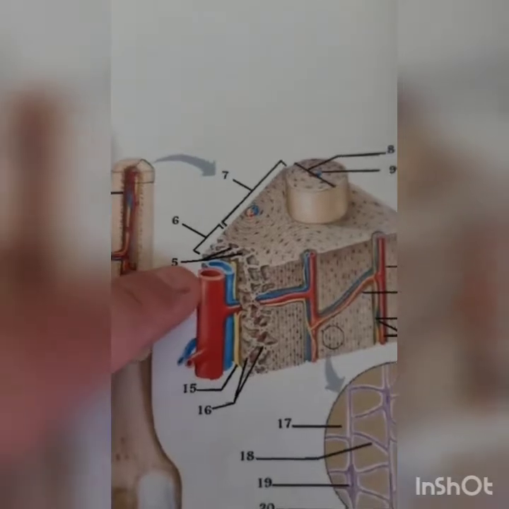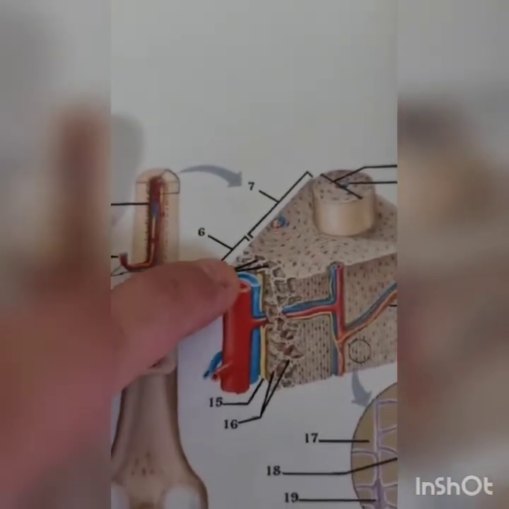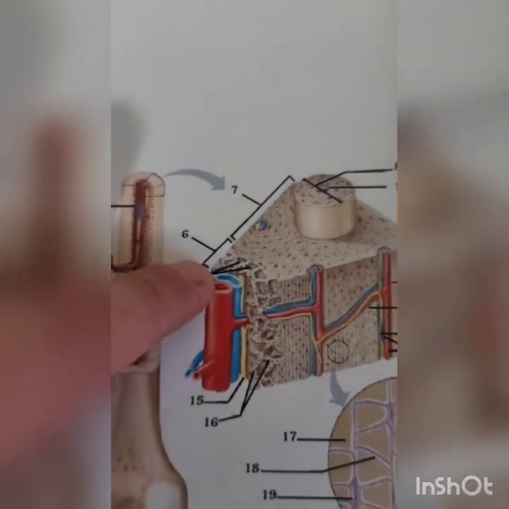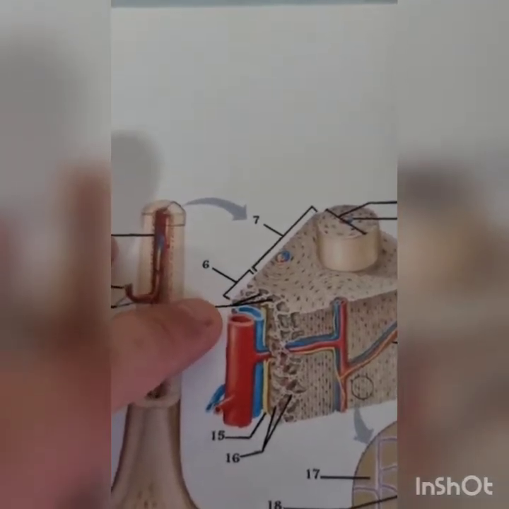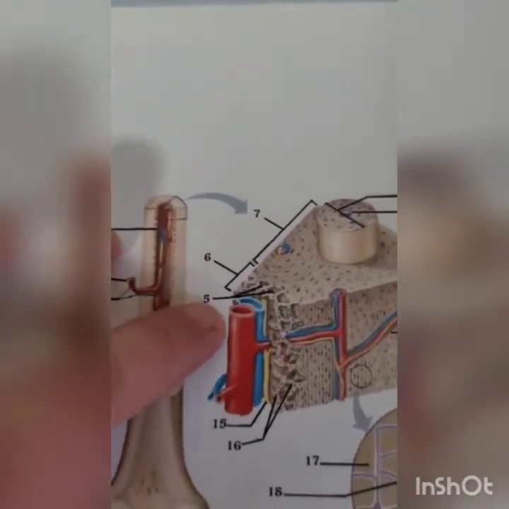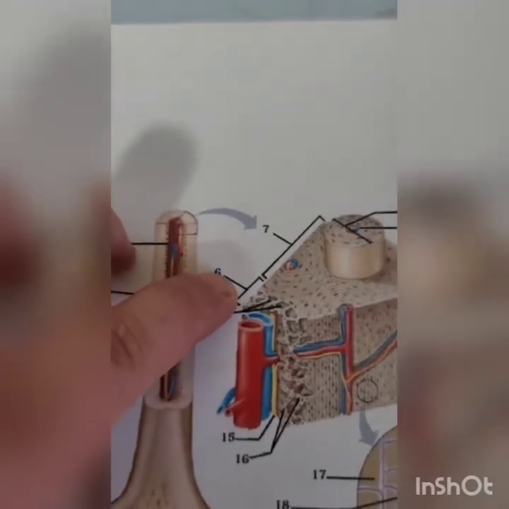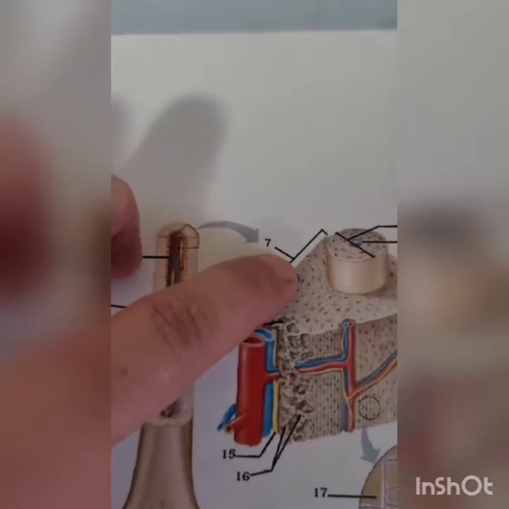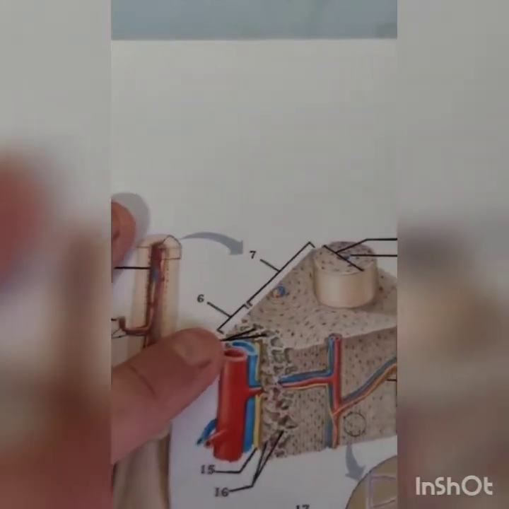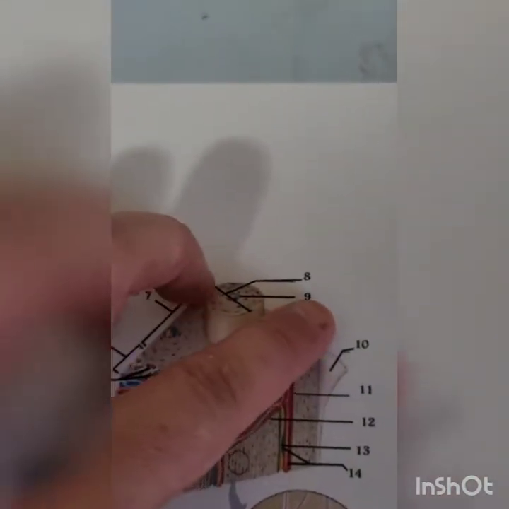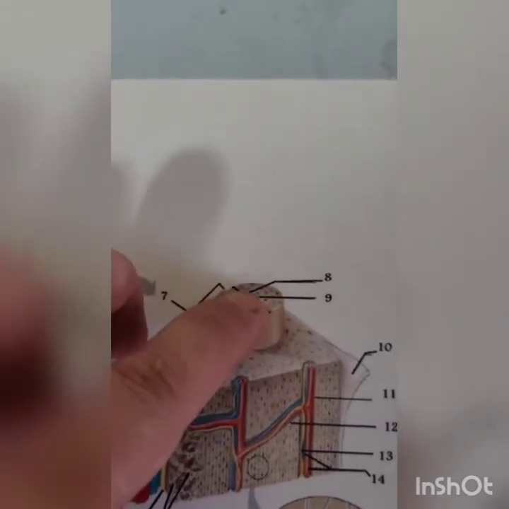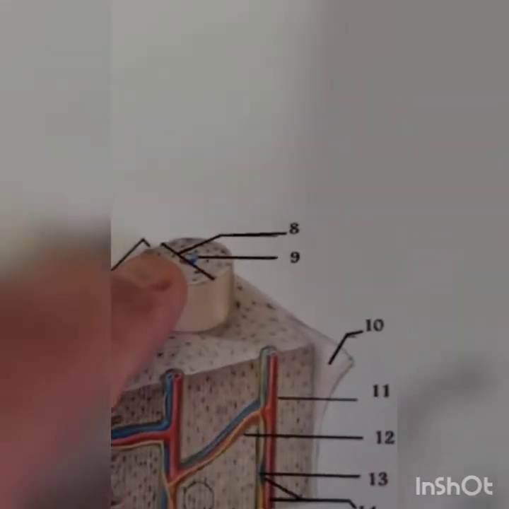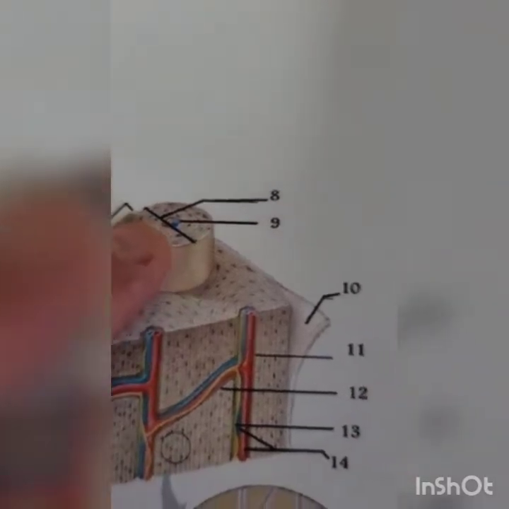Alright, 5. 6, actually. Let's move to 6. 6 is going to be the spongy part of the bone. 7 is the actual compact bone itself here. 8 is going to be the osteon. Alright, 9, this thing right here in the osteon, that's the central canal.